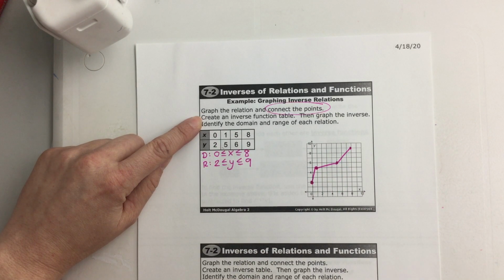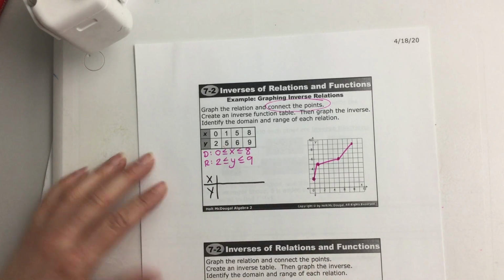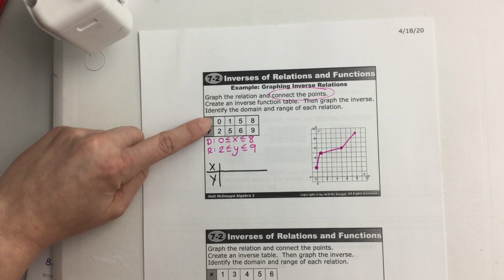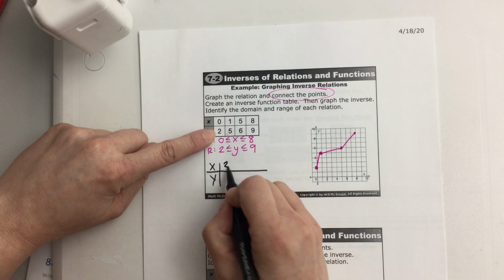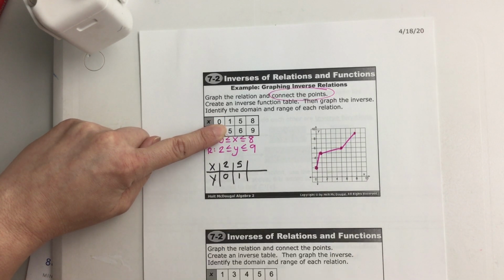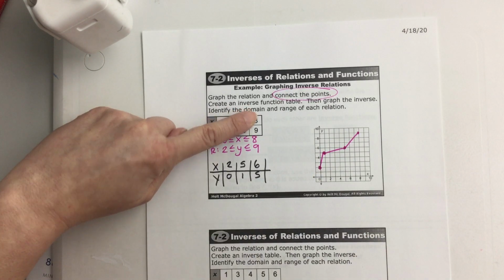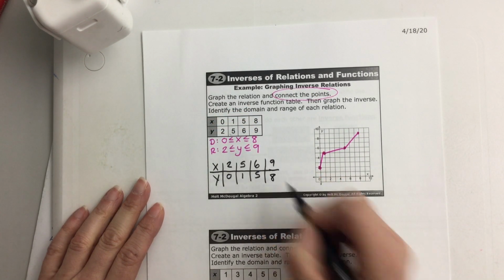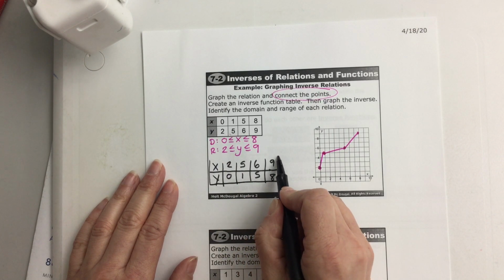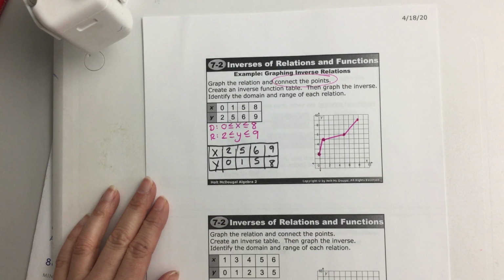Now it says create an inverse function table. So what that means is we are going to go ahead and take this table and now make an inverse table. So you switch your x and your y. So 0 over 2 now is 2 over 0. 1 over 5 is now 5 over 1. 5 over 6 is now 6 over 5. 8 over 9 is now 9 over 8. So this is called your inverse function table. We flipped all of our x's and our y's and we kept it in table form.